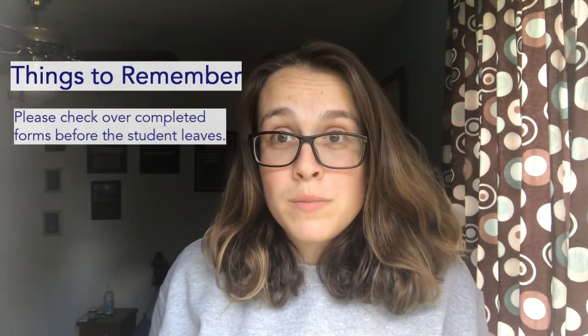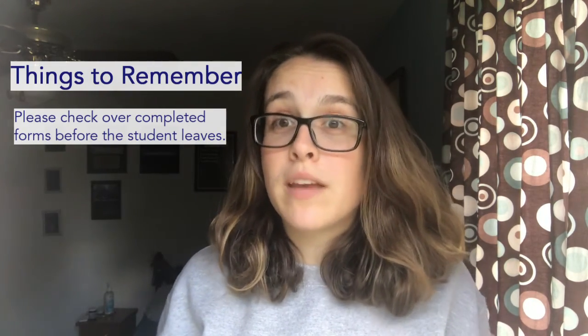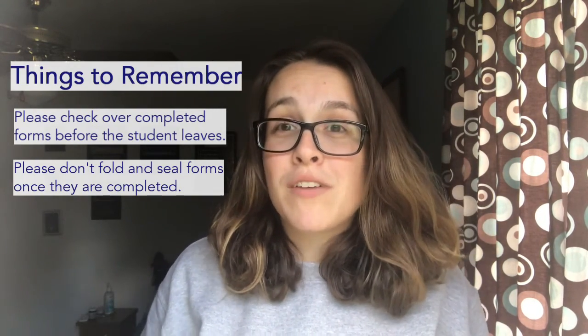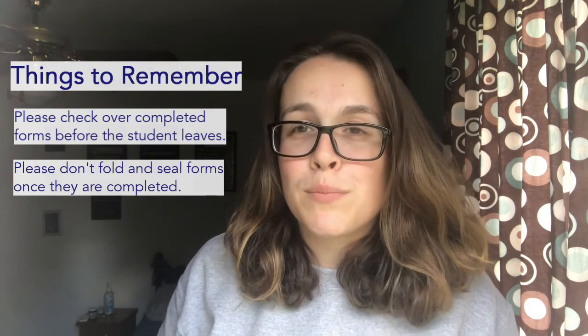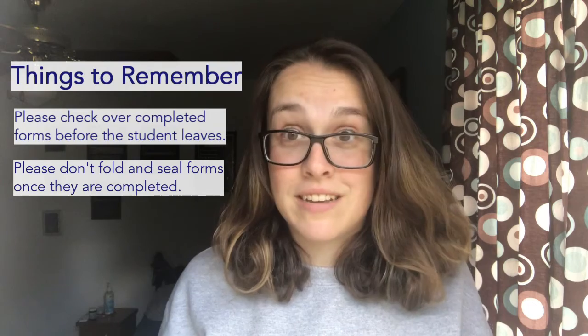Here's just a couple more things you need to know before we get started. Please check over completed forms for easy mistakes that are possible to make before the student walks away, so they're able to correct them and we can get them registered to vote as quickly as possible. Please don't fold and seal forms. AGF ambassadors go through each registration form as a last-minute check just to make sure everything is correct, and it's easier for the Board of Elections to process these applications if they're not folded and sealed.